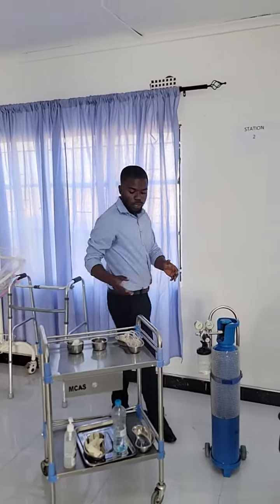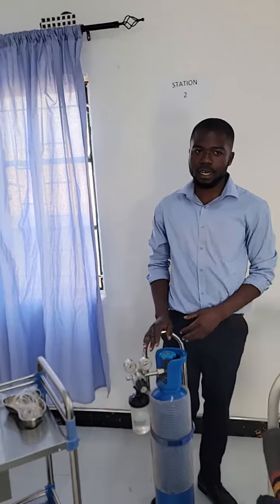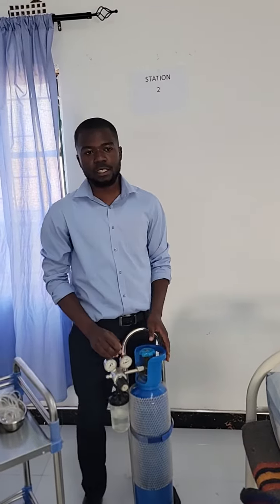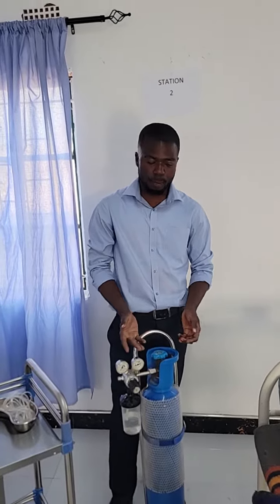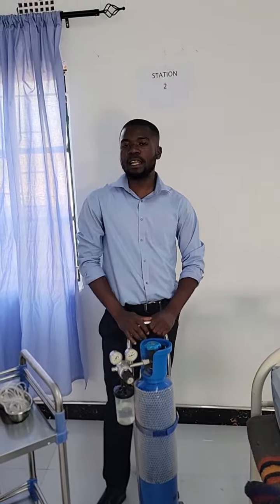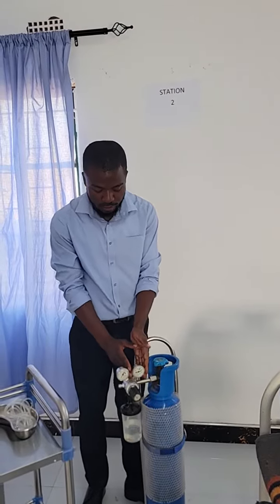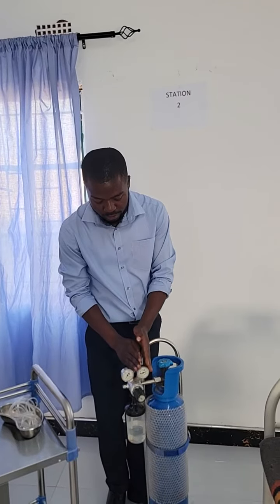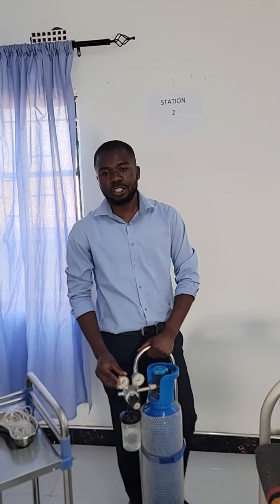So now, we have the trolley this side, we have the cylinder, and the patient this side. Let me just introduce the parts of the cylinder. This whole thing is known as a cylinder, but it's got parts. This part is known as the cylinder valve, this blue thing. Then we have the pressure gauge, and another thing which looks similar to the pressure gauge, which is known as the flow gauge.